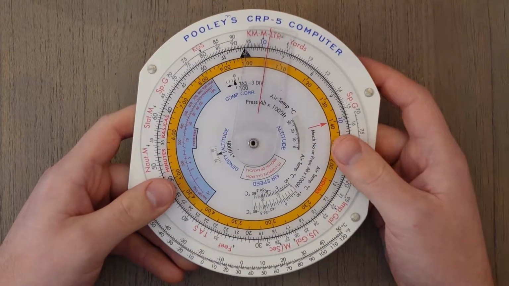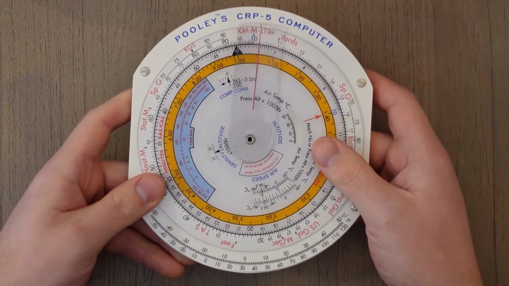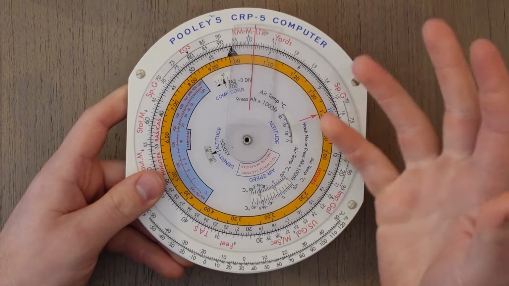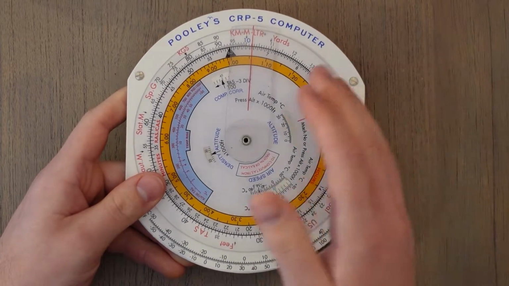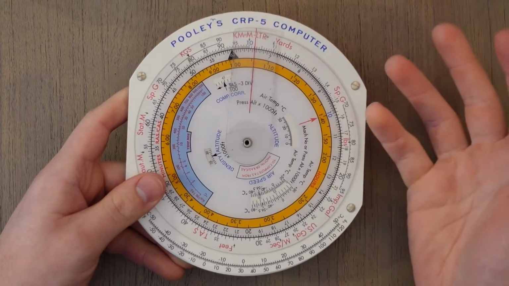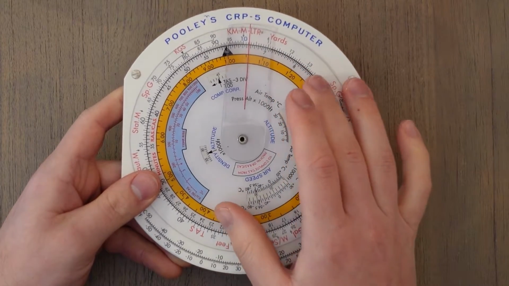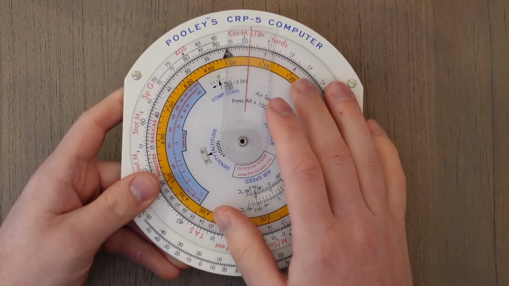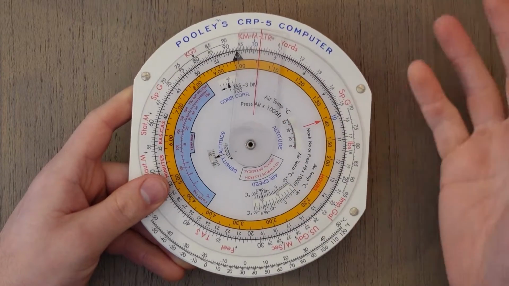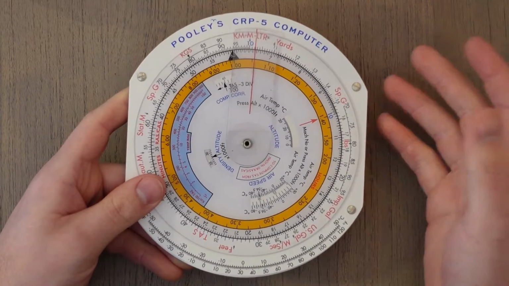So the first thing you can use it for is unit conversions. I personally prefer just to remember the unit conversions, such as 1 meter equals 3.28 feet, but we can also figure them out using the CRP-5 calculator. So let's take a look at that one I just said, the 1 meter equals 3.28 feet.